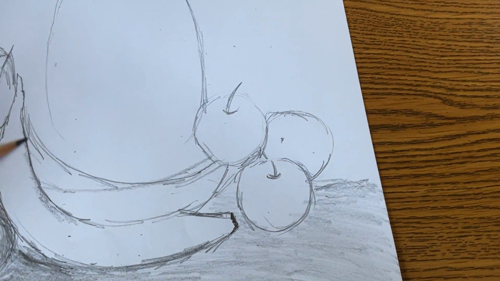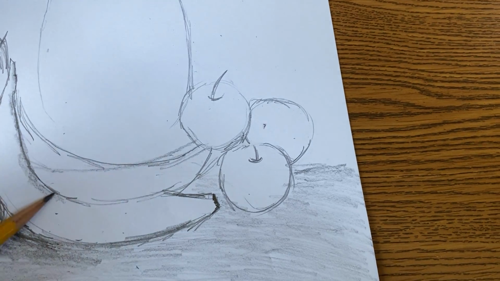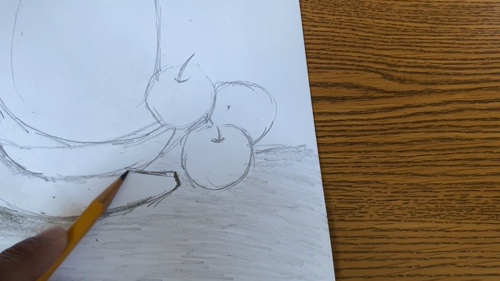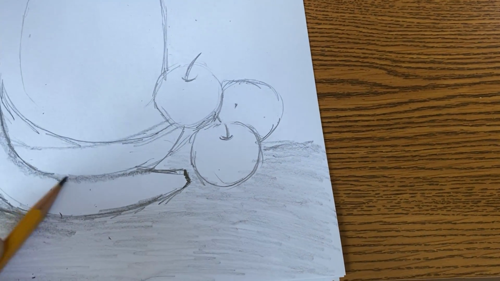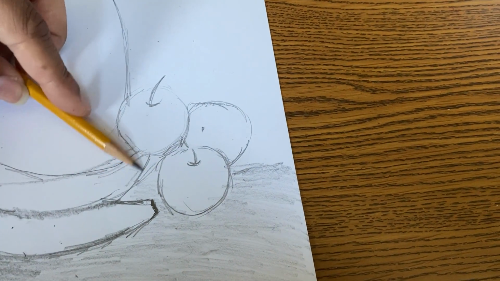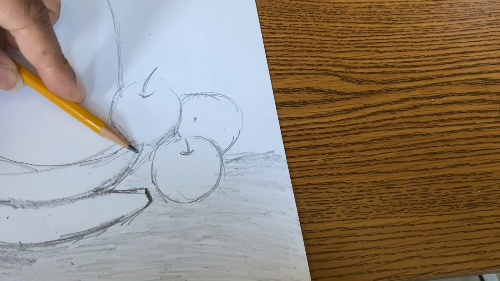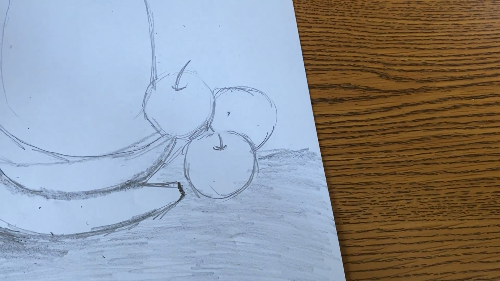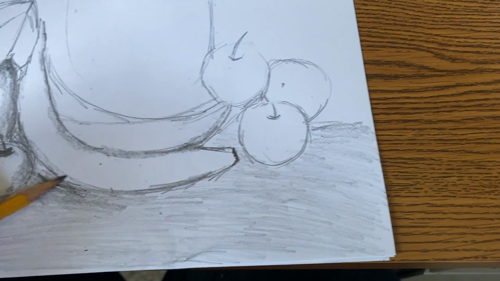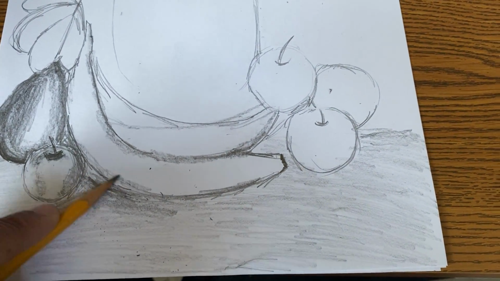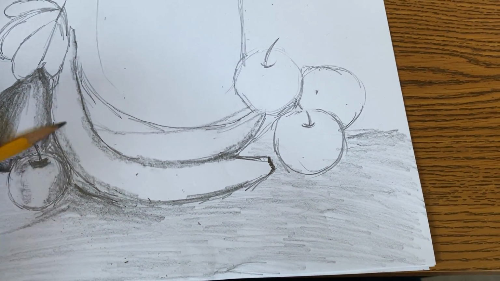And then I'm adding in here these darkened areas on the top side of my banana, and then right here as well. There's a little bit of shading in here.